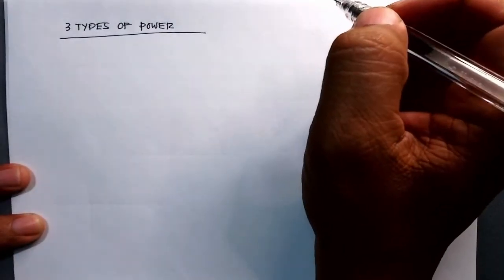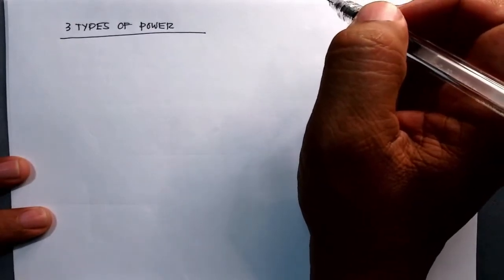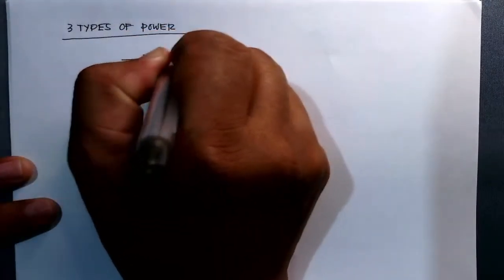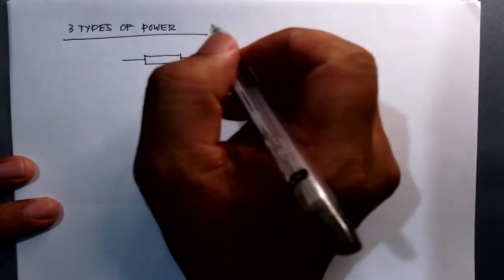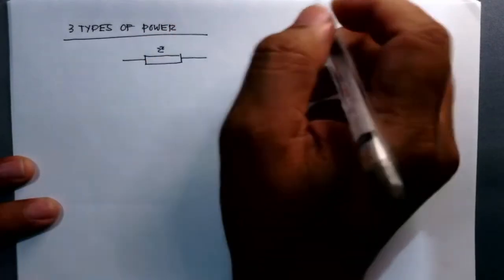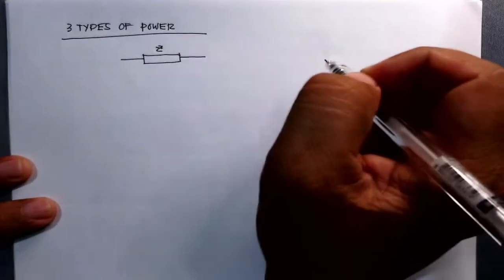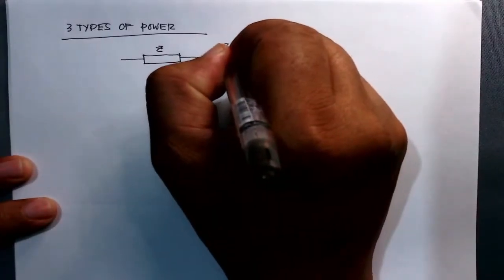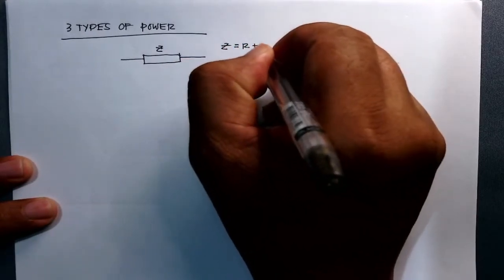So, by the way, if you will notice, some of our circuits are drawn with a rectangular box. Okay, and this rectangular box is named as Z, or the impedance. Why is it that we are using this one? Because we know that the impedance, or the Z, is equal to the resistance plus jX.